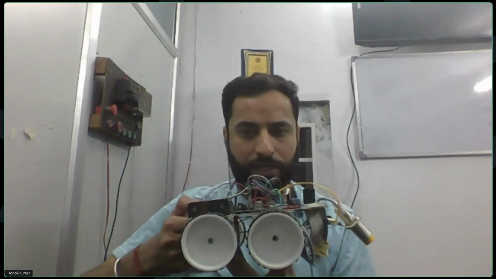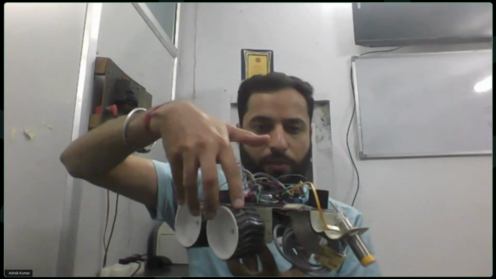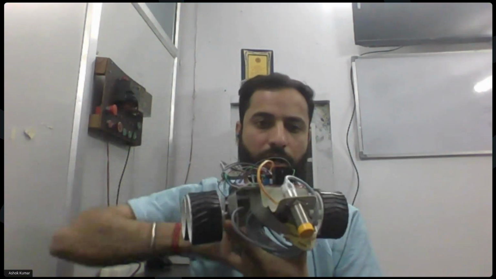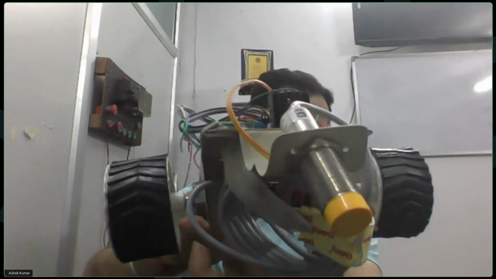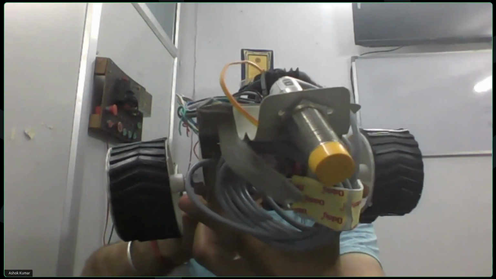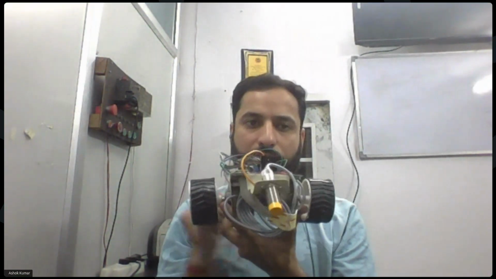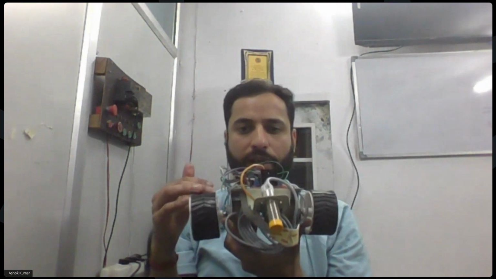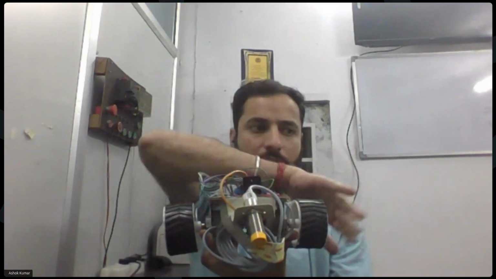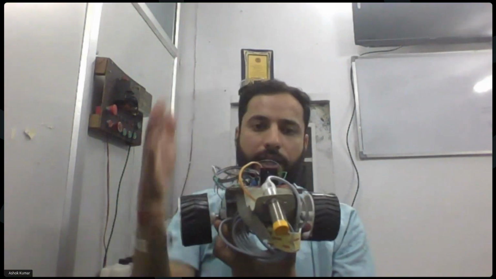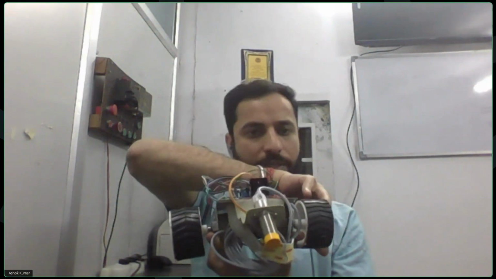So when we have to move this robot in the forward direction, all these motors go clockwise, forward direction. When we have to go backward, all these four motors go in the anti-clockwise direction. Correct? This was the process of doing forward and backward. Clockwise, clockwise, forward; anti-clockwise, anti-clockwise, backward.